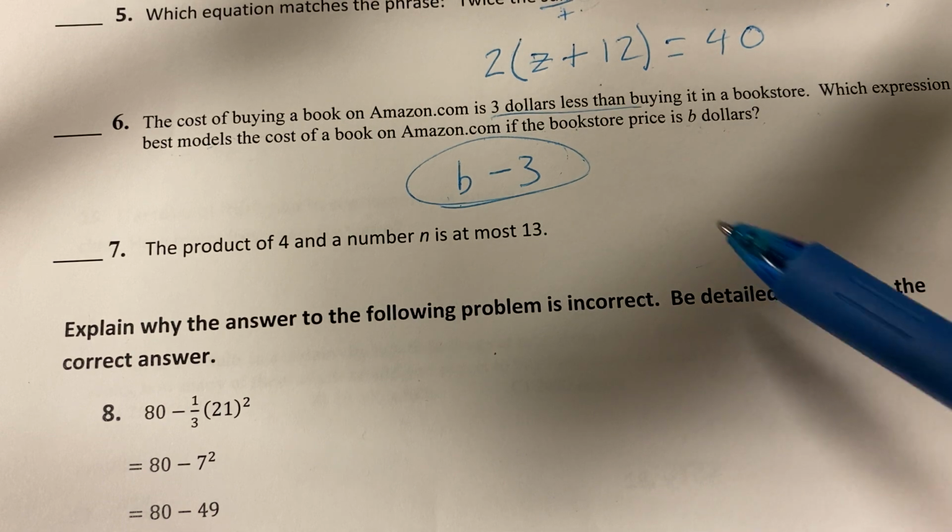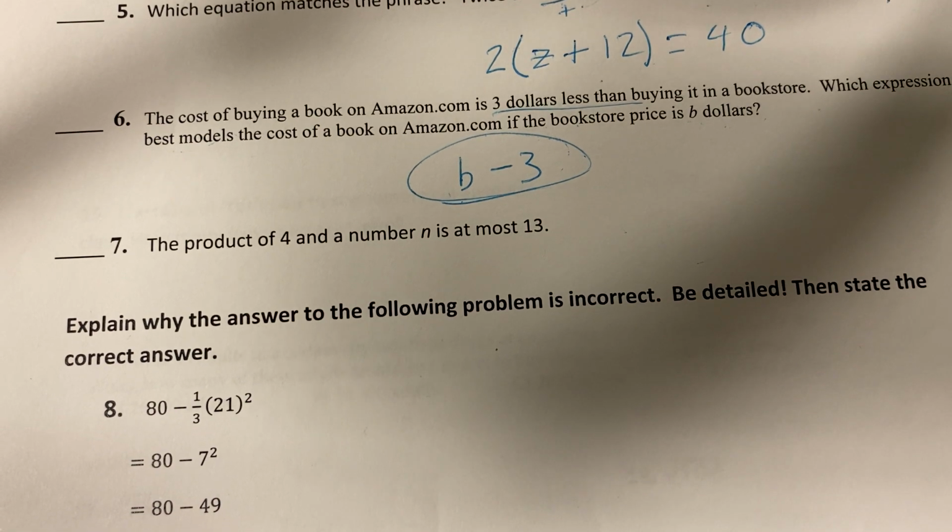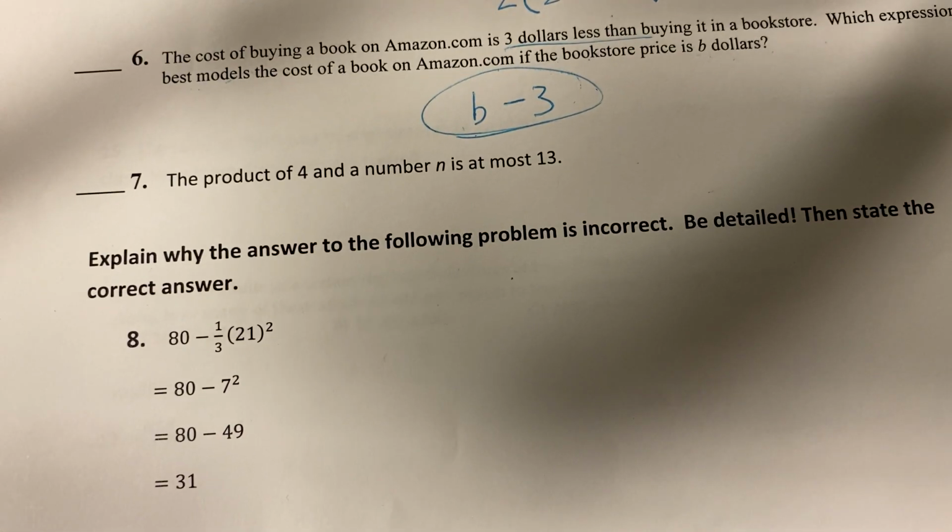If we're doing the other way around, it'd be 3 minus 8, which would give me -5, which we're not paying negative dollars for a book, okay? So just make sure you can even plug in numbers to help you out there.